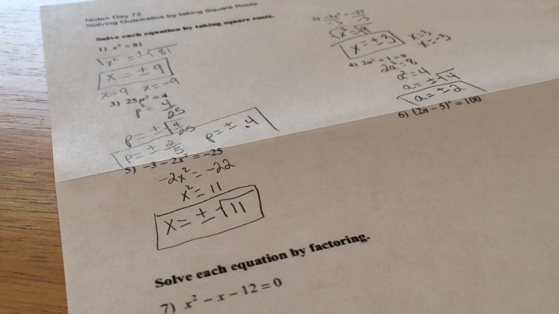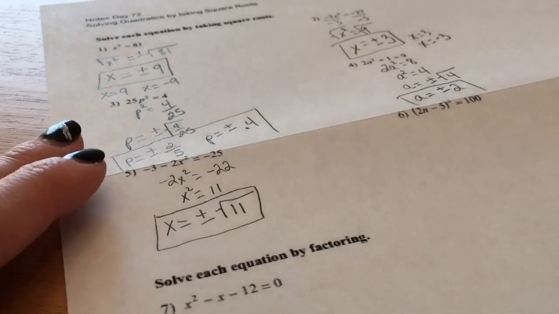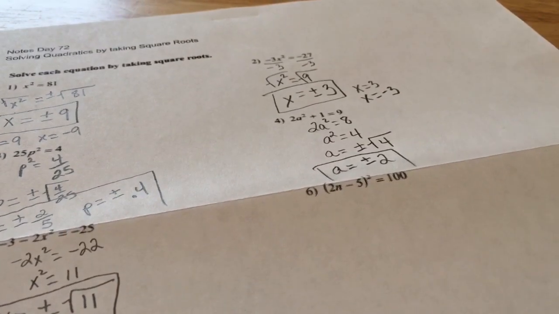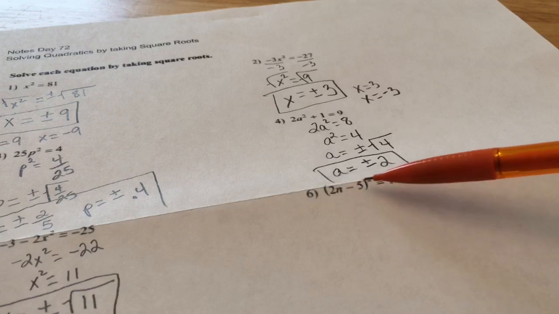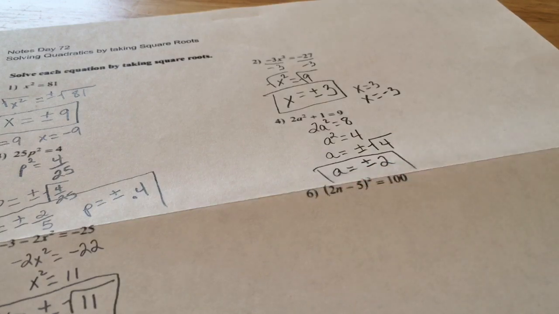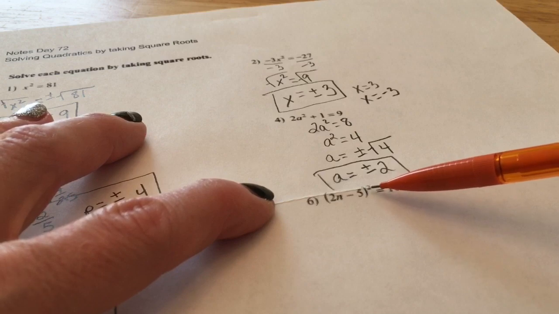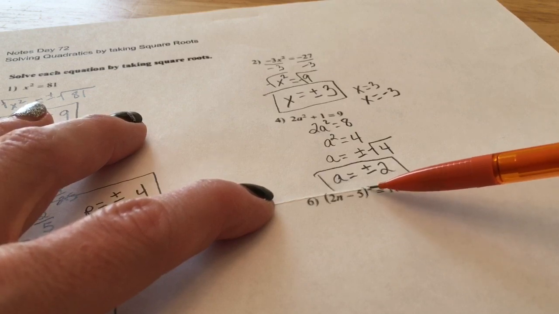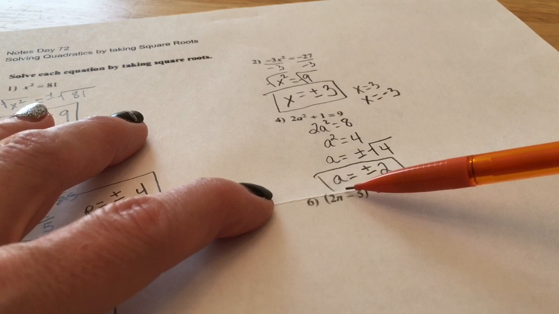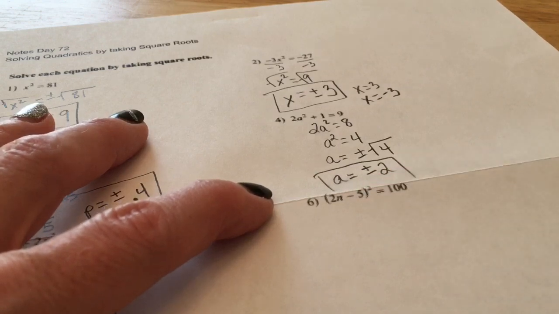Notice I said the thing that is being squared, because if you look at number 6, it is not a single variable being squared. It is a quantity that's being squared. So a lot of you missed this problem on the quarter 3 exam because you wanted to bring this exponent into both pieces. You cannot do that.